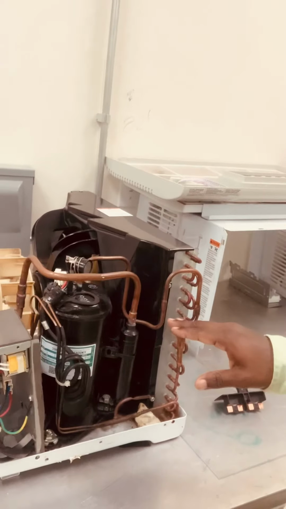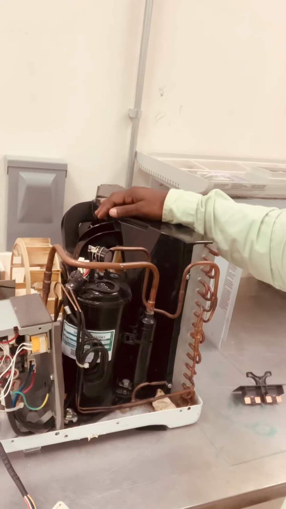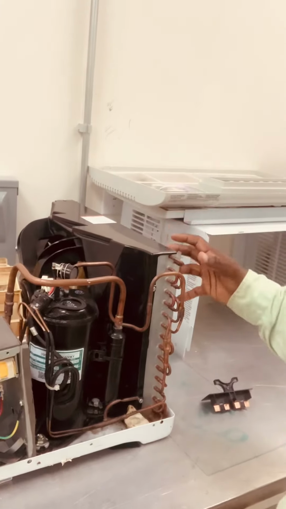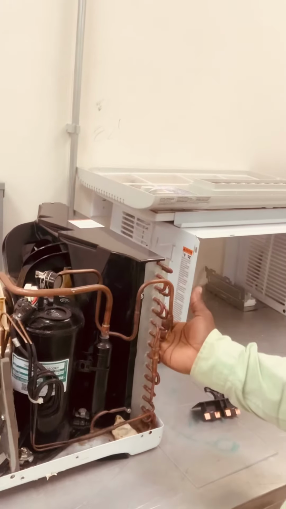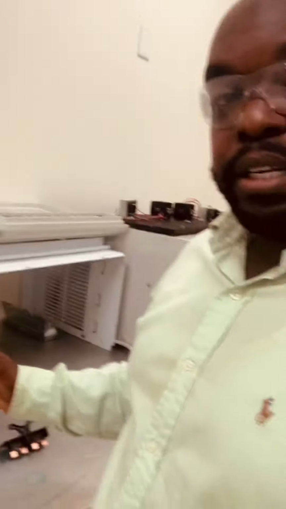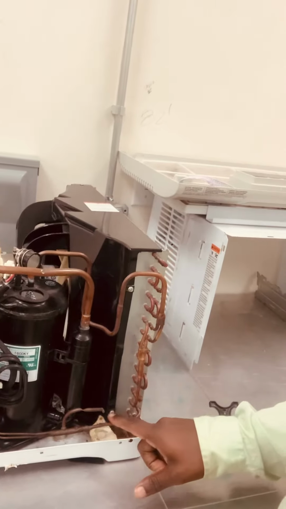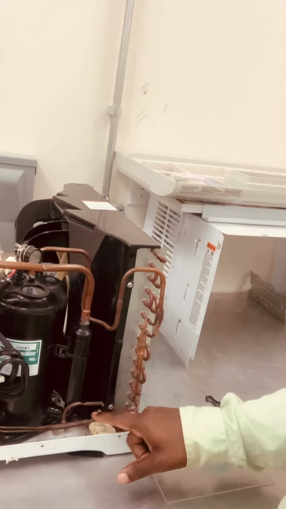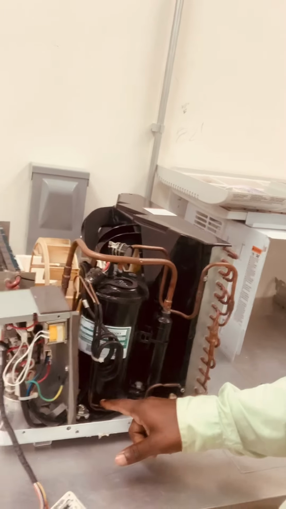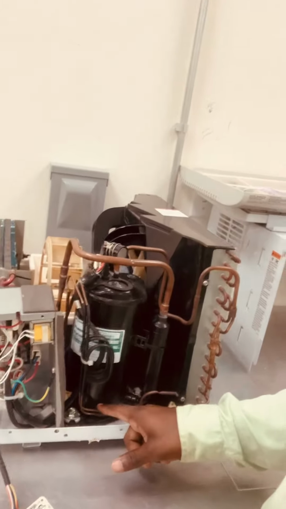When it gets towards midway, with the aid of your fan motor, it is going to condense that refrigerant, turning it to liquefied. Once that is liquefied, it's going to then transfer into right here. This is going to be your liquid line. Your liquid line will travel, and this will be considered your metering device.